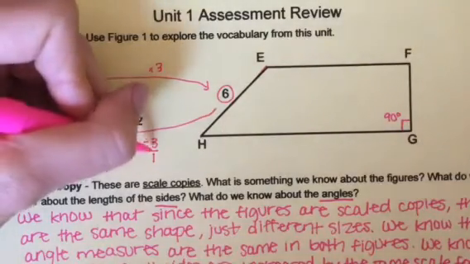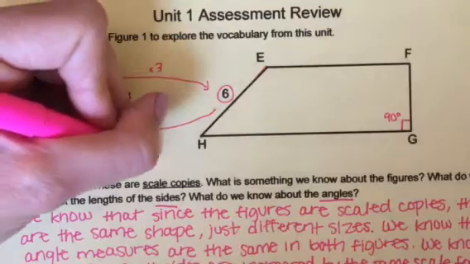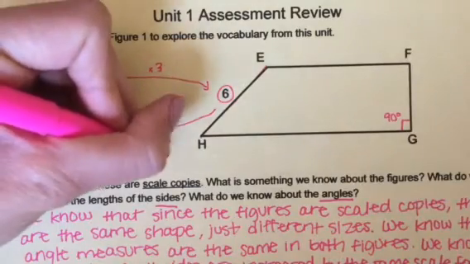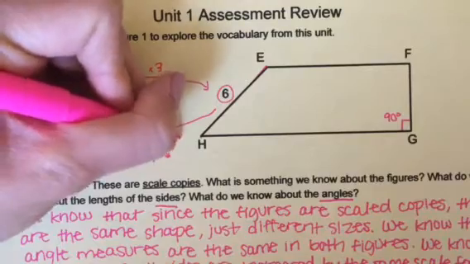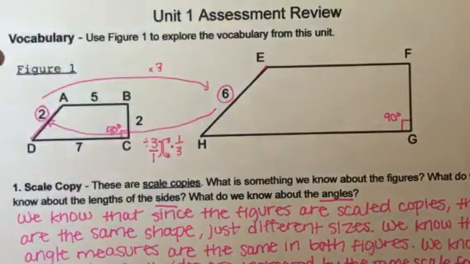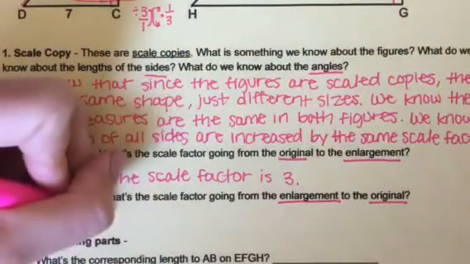You can change 3 to a fraction, change it to 3/1. And to change that to multiplication, you simply need to find its reciprocal. In other words, flip the fraction over. So dividing by 3 is the same thing as multiplying by 1/3. That means that our scale factor going from the enlargement to the original is 1/3.